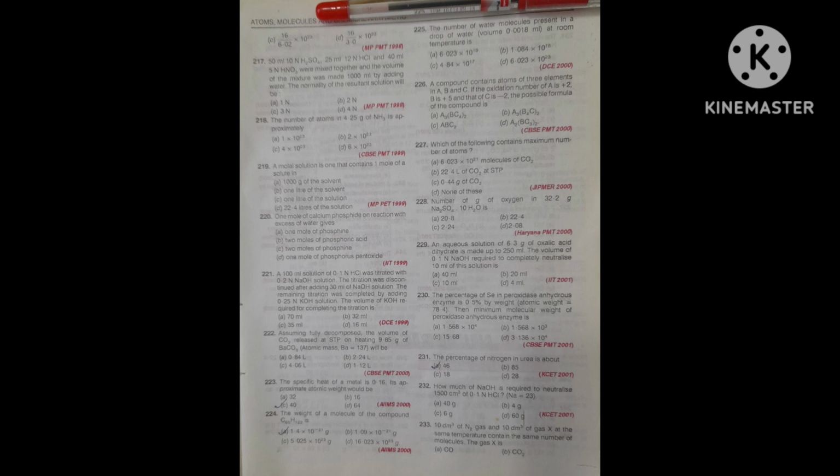Here you can see how many oxygen atoms are there in 1 mole of Na2SO4·10H2O. Na2SO4 has 4 oxygen, 10 H2O means 10 oxygen. Then 10 plus 4, 14 gram atom of oxygen.